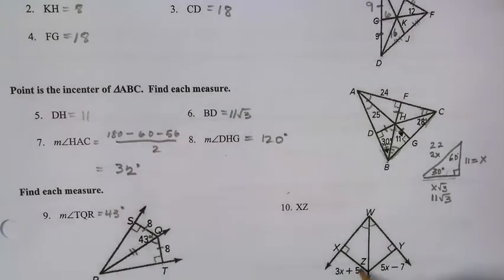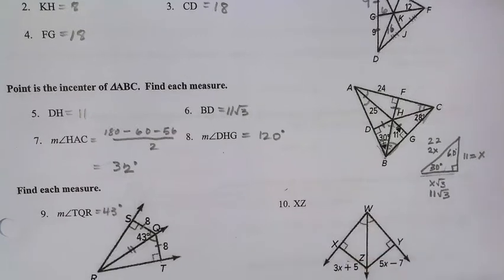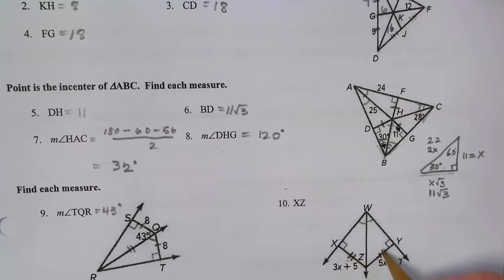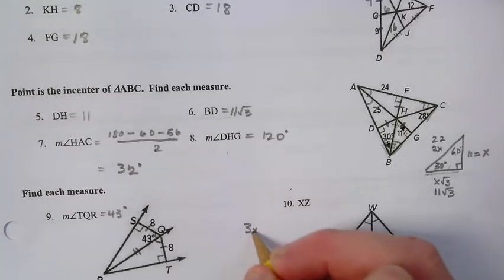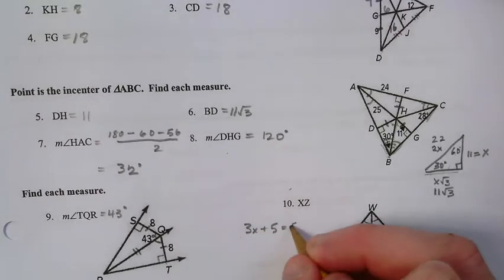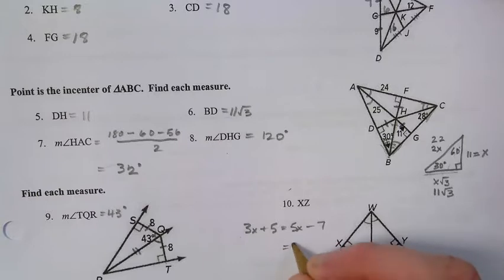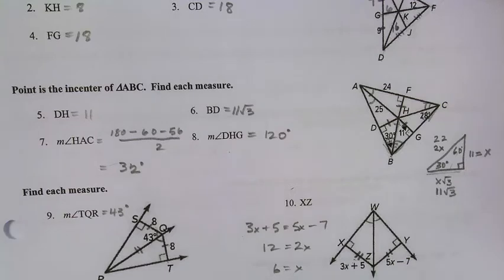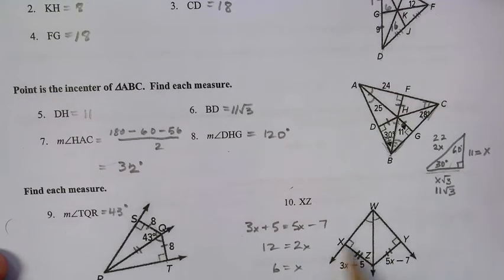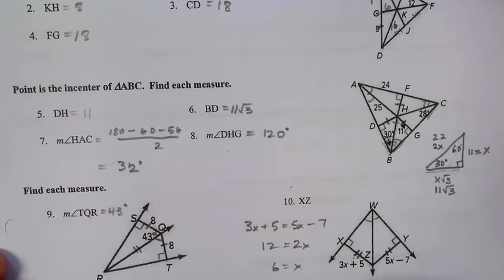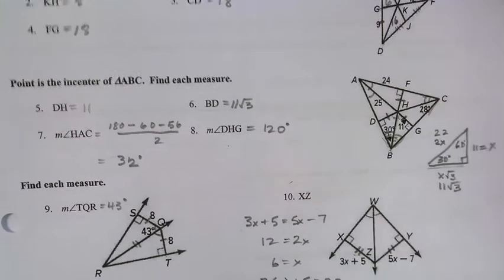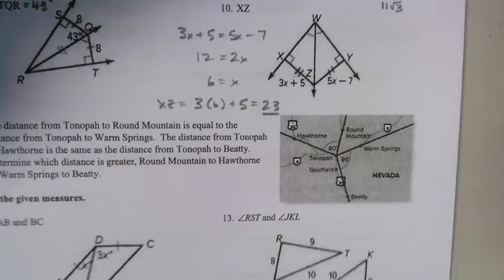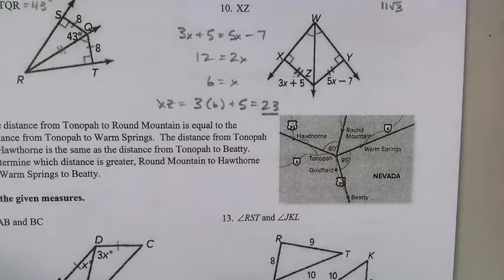XZ. Well, these two lengths have to be equal. This point lies on the angle bisector. It's got to be the same distance from the sides of the angle. So therefore, 3x plus 5 is equal to 5x minus 7. Subtracting 3x and adding 7 and dividing by 2, we get x is equal to 6. Now remember, don't forget to plug it back in. So XZ will equal 3 times 6 plus 5, 23 is going to be the length of, sorry, I'm off the page now, off the video. 23 is your length of XZ.